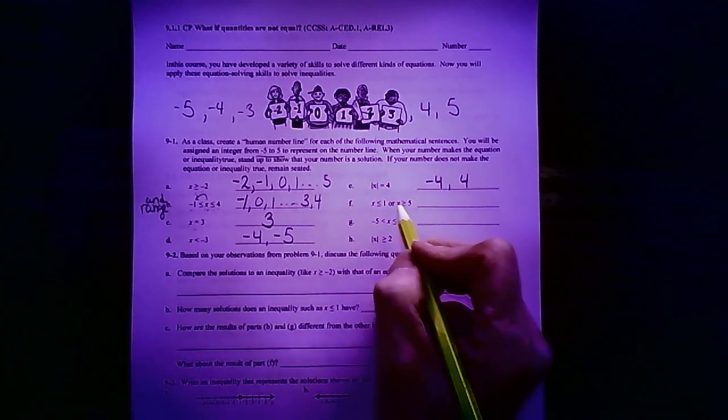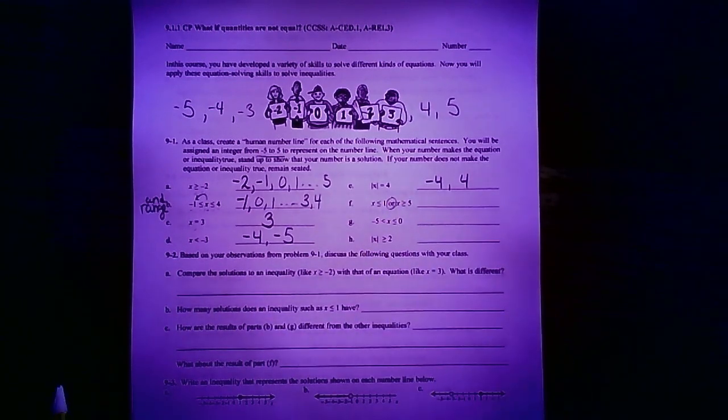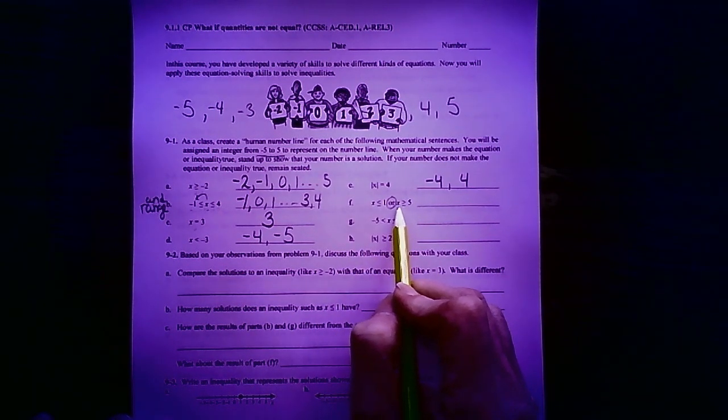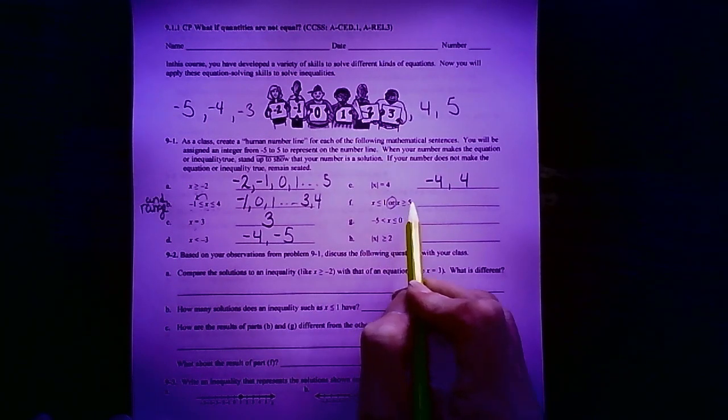Now, I have an OR statement. So they don't have to overlap. They're going to go their separate ways. I need all the integers that are less than or equal to 1, and then all the integers that are greater than or equal to 5.